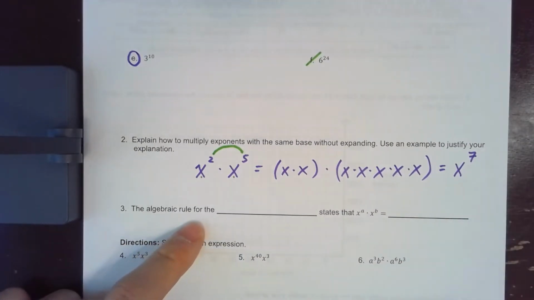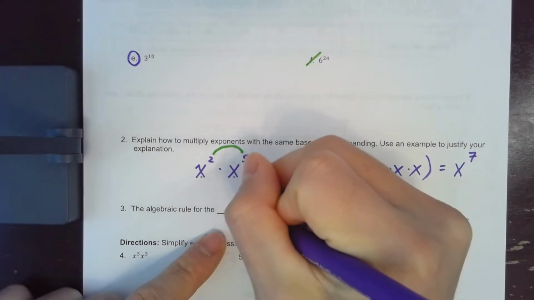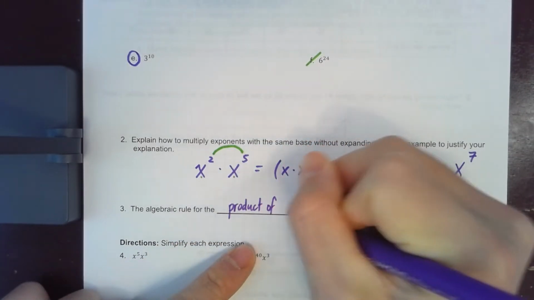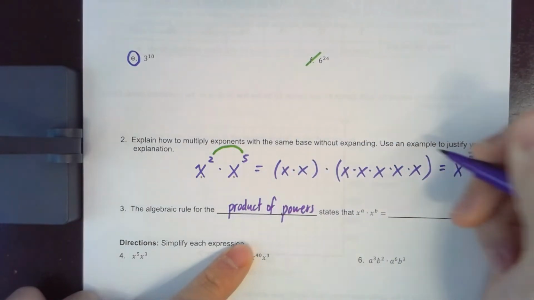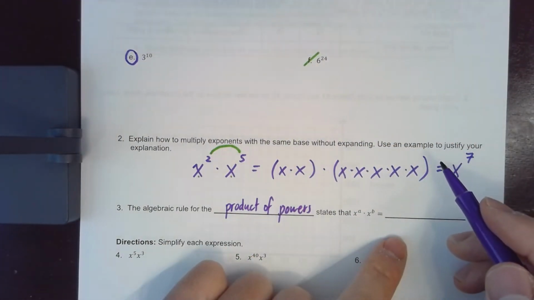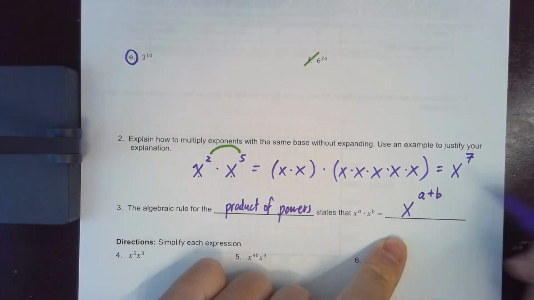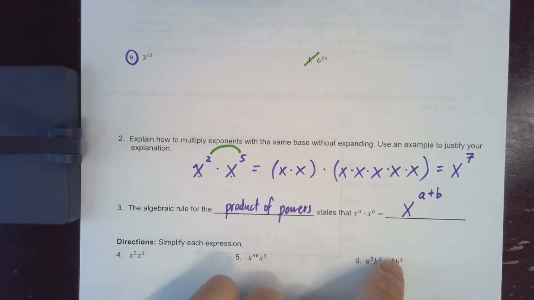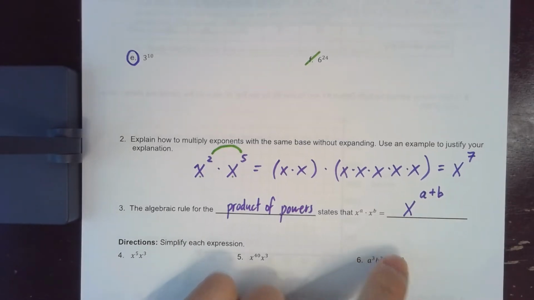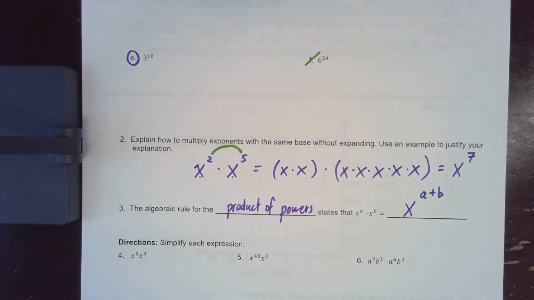The algebraic rule for the product of powers states that if you multiply x to the a times x to the b, you literally get x to the a plus b. Now, eventually, you will run into potentially negatives, and that's a little bit of foreshadowing of what's to come. But so far, we're only dealing with positive integers. Eventually, later on in this module, we'll deal with negatives.